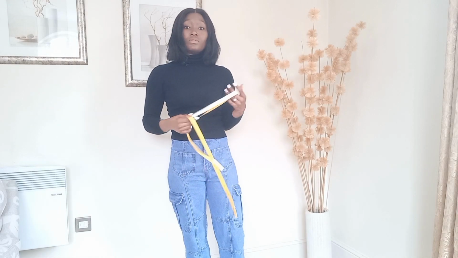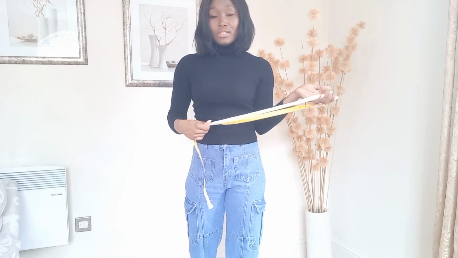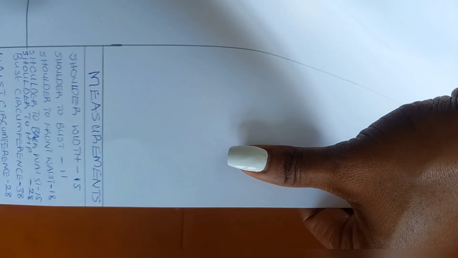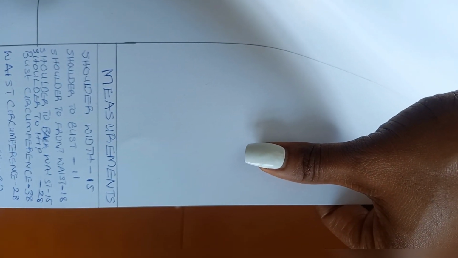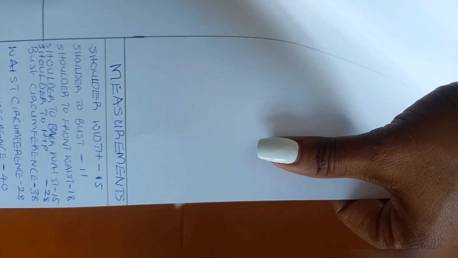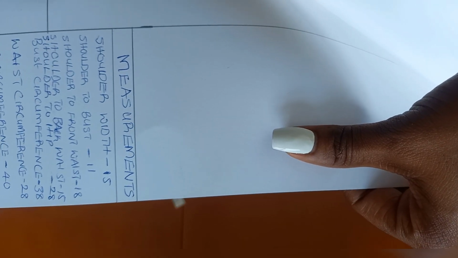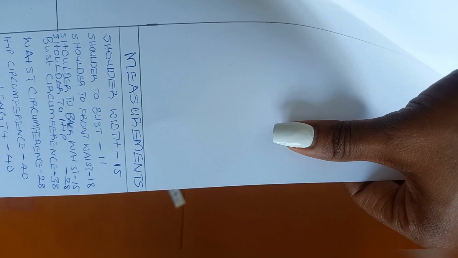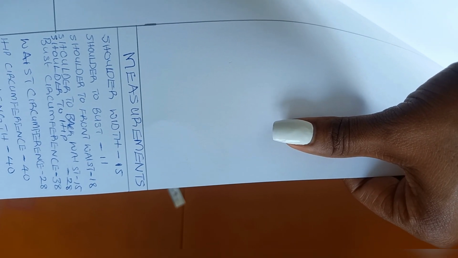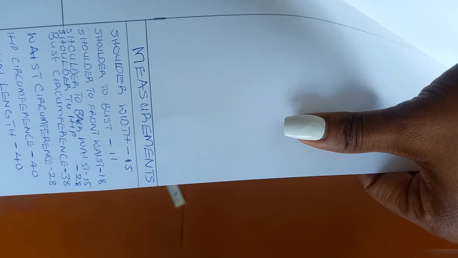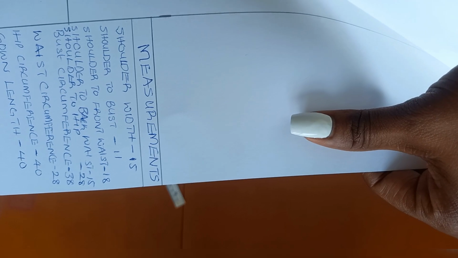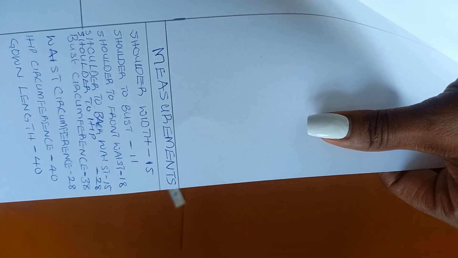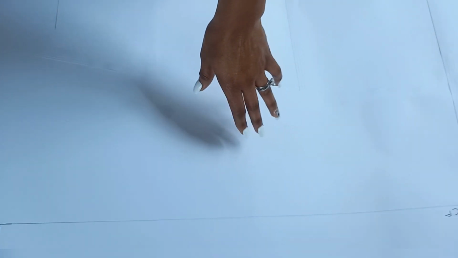So these are the measurements we are going to be needing. Let's jump into drafting our pattern. So the measurements we're going to be needing are our shoulder width measurement, which is 15, our shoulder to bust measurement, which is 11, our shoulder to front waist, which is 18, our shoulder to back waist, 15, our shoulder to hip, 28, our bust circumference, 38, waist circumference, 28, hip circumference, 40, and gown length, 40. So let's get to work.